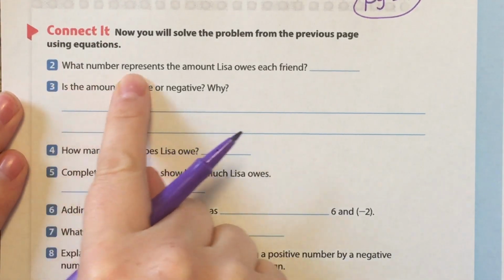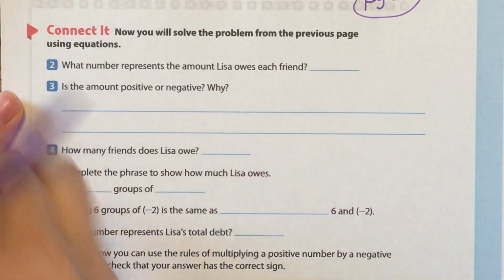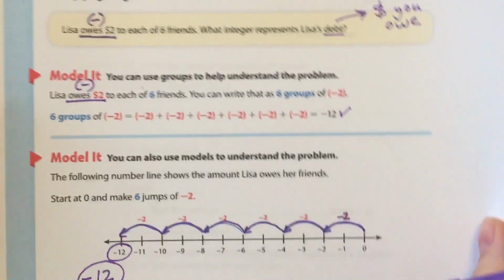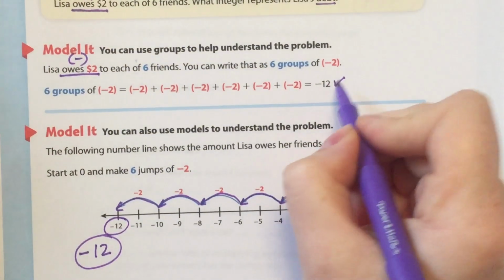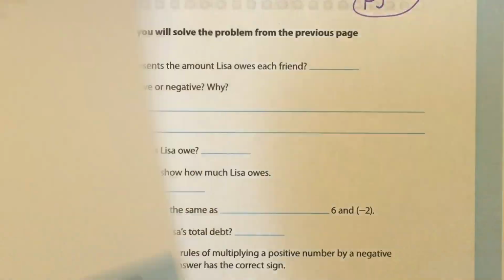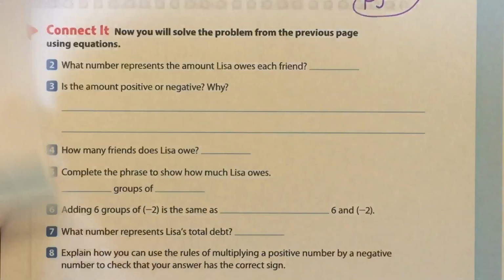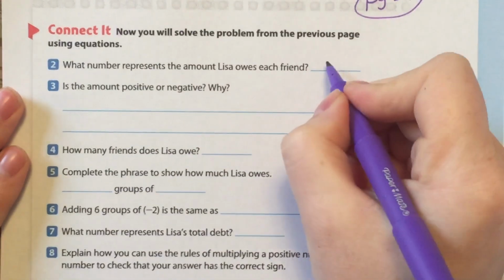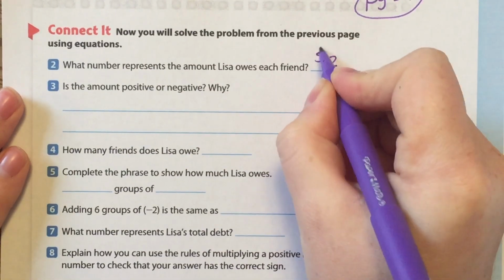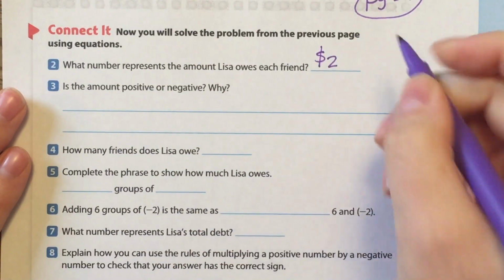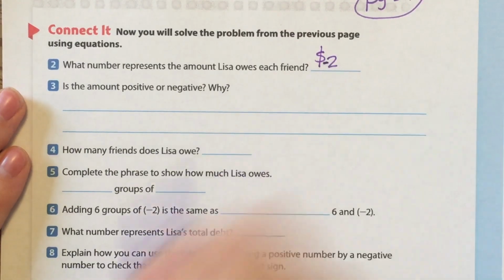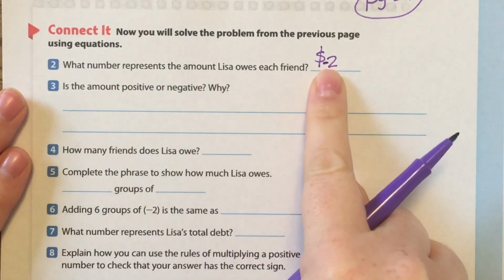So what number represents the amount Lisa owes each friend? If we look back at our work over here, the amount that she owes to each friend is $2. So she owes $2 to each friend. And really, it's actually a negative $2 because when you owe money, it's a negative quantity.